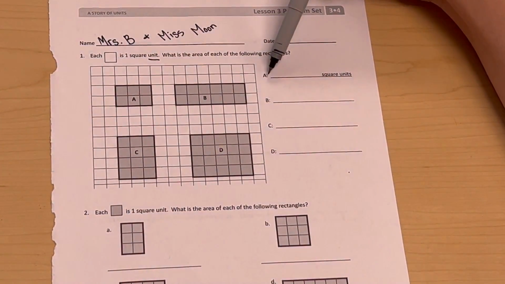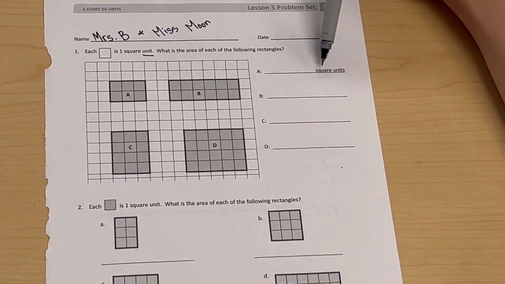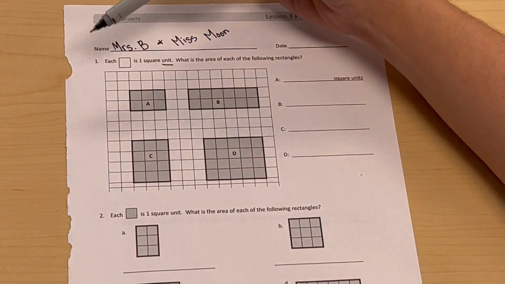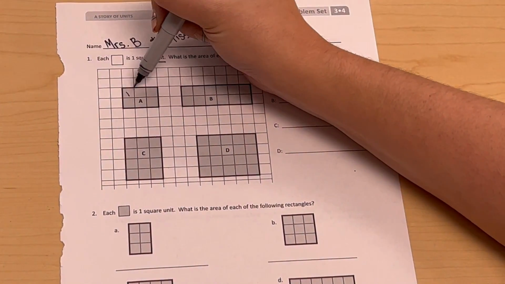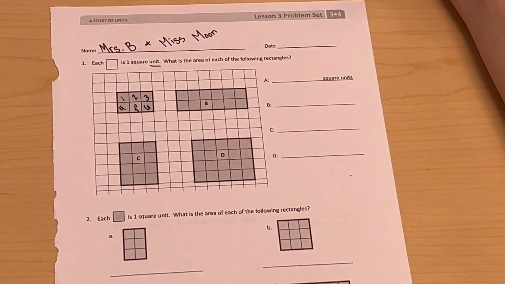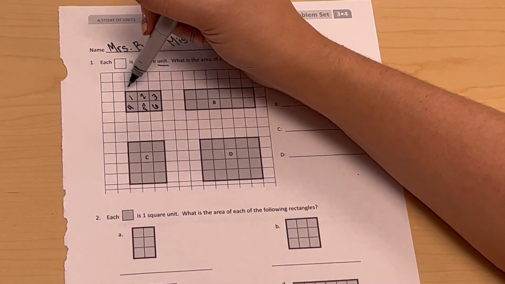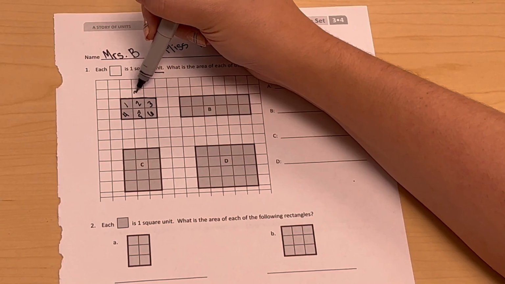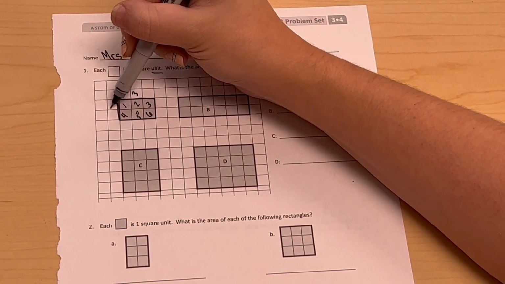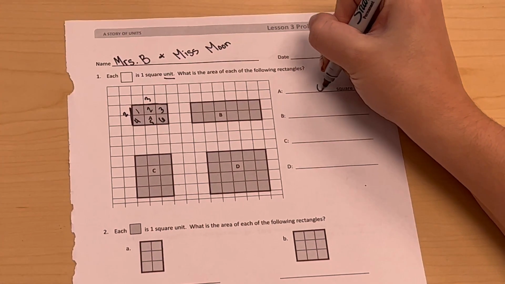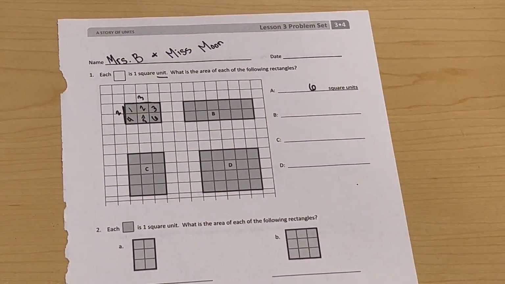All right, let's look at rectangle A. Wow, it already said square units for us. How nice. There's two ways to do it. You can either just count all of the squares, 1, 2, 3, 4, 5, 6, and find out that it's 6. Or we can do one side times the other side right next to it. This side right here is 3, and this side right here is 2. 3 times 2 is 6. So we should have gotten 6 square units.